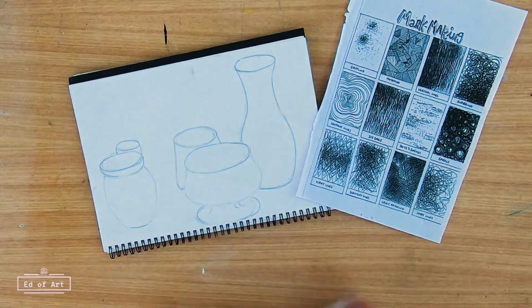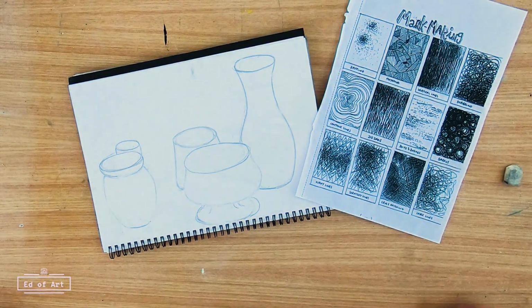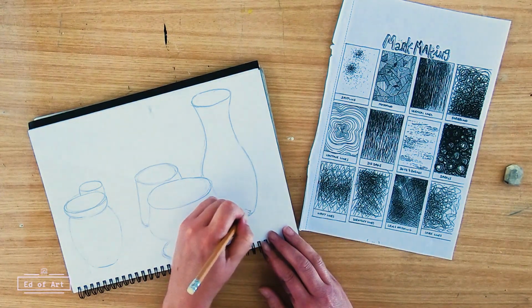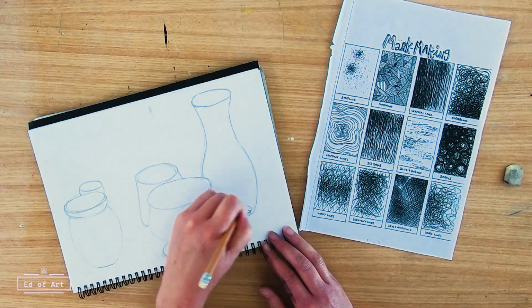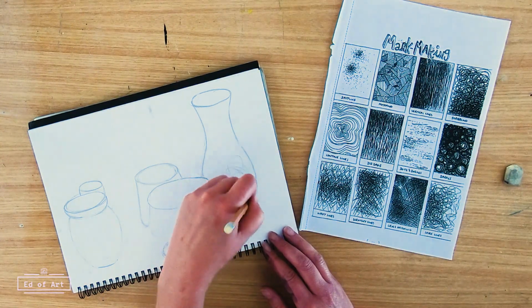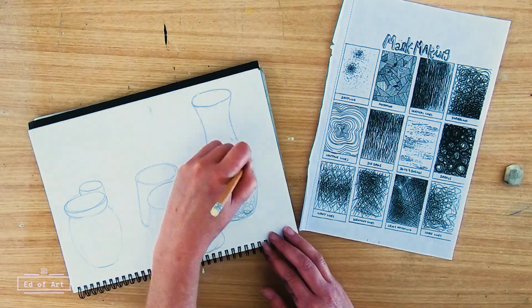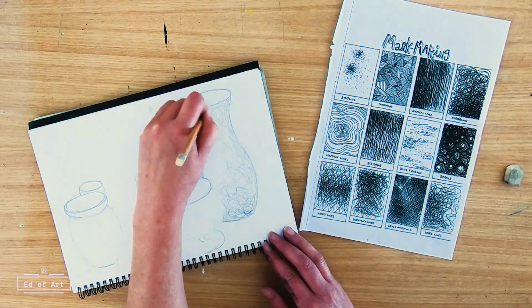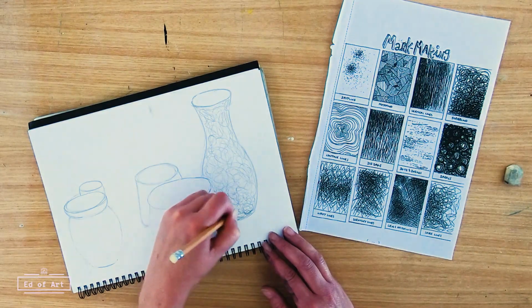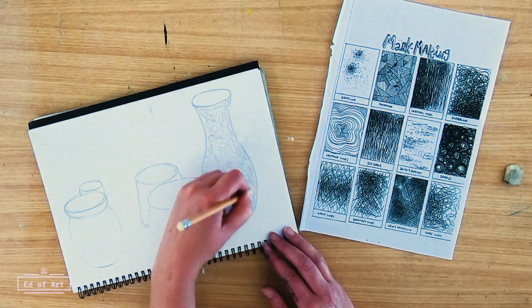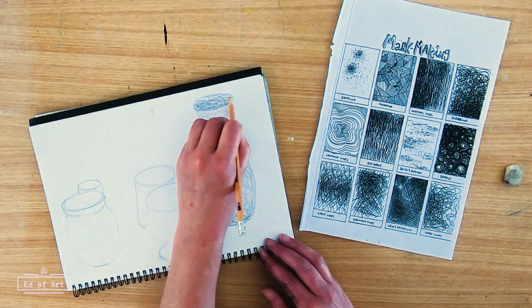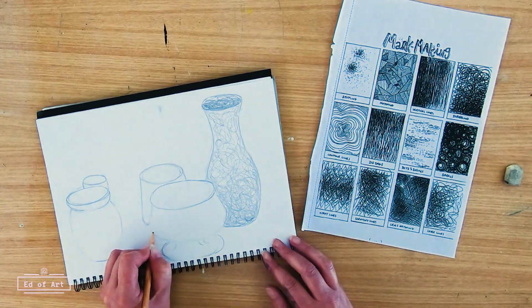Once you have practiced your mark making, you're going to use different textures to add interest to your still life drawing. Choose a different texture for each of your shapes. Overlap and layer your texture in some areas to create variation and tone.